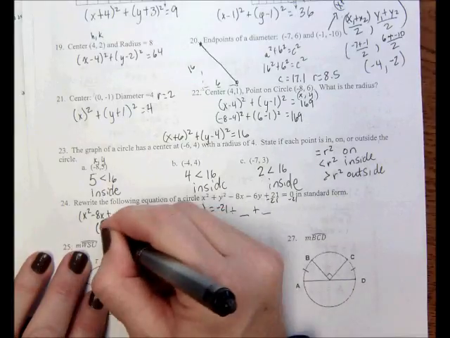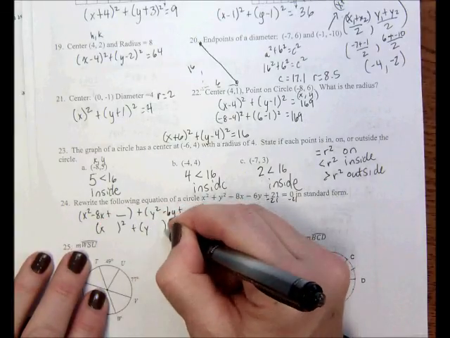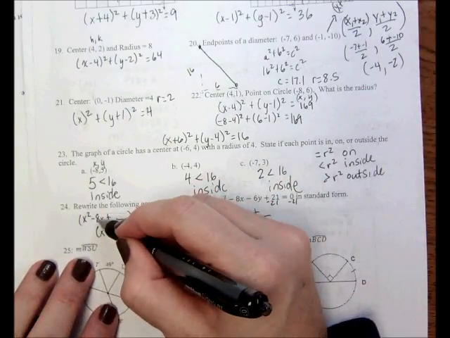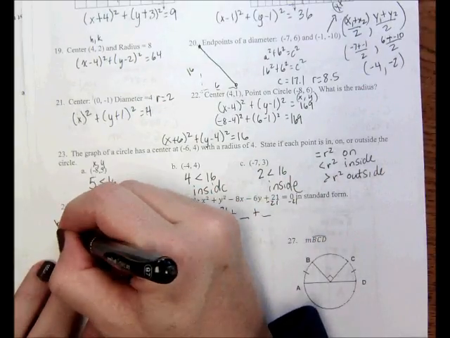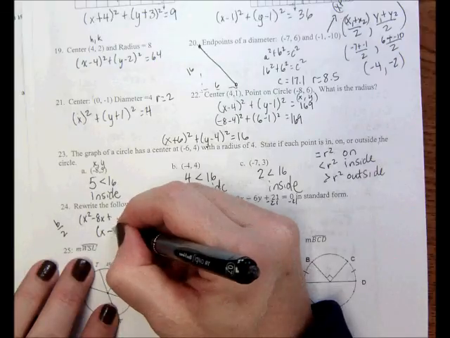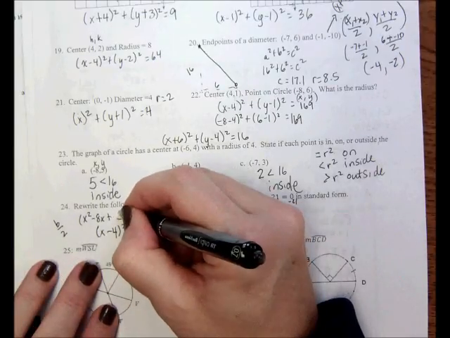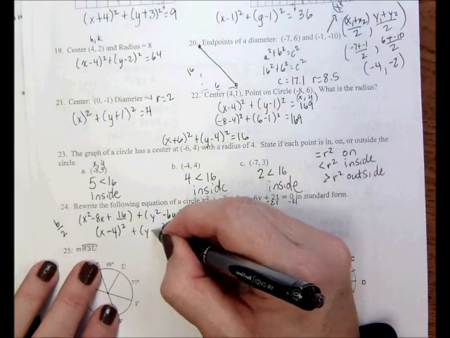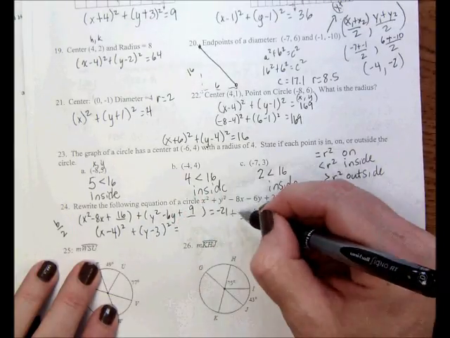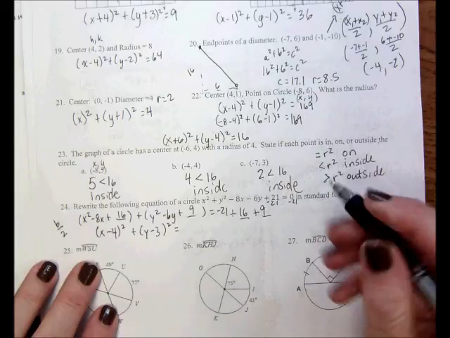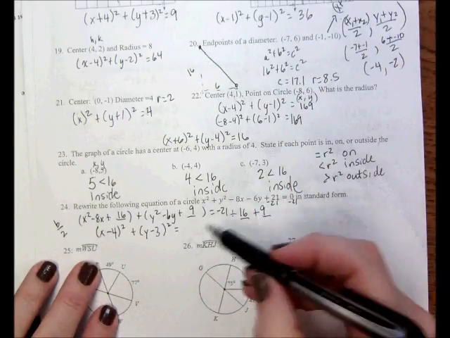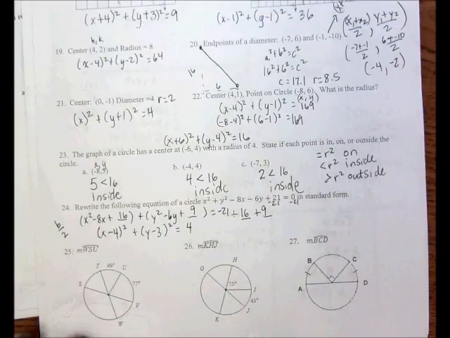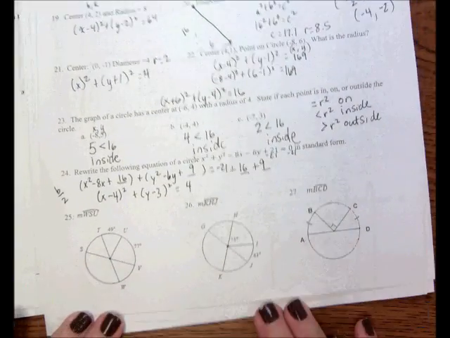At the same time, I go ahead and write my standard equation so I can put in my values that I have. So the first step I do is I take b divided by 2. So -8 divided by 2 is -4. And then I square it. That's what goes in there. I take b divided by 2, it's -3, and then I square it, it's 9. And then I take 16 and 9, add them together and subtract 21, and it's equal to 4. So that is your equation of the circle in standard form.